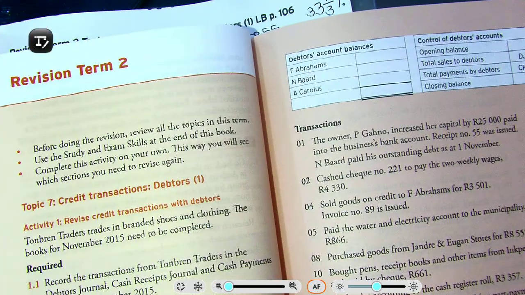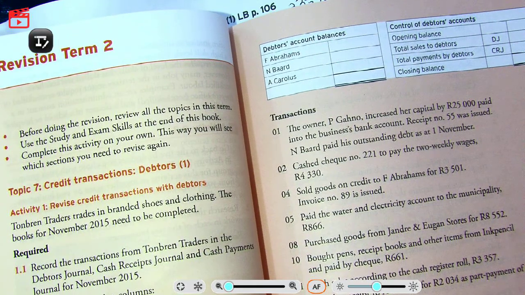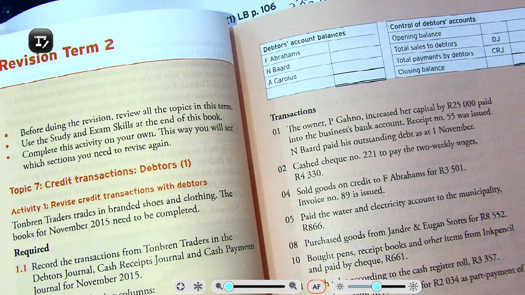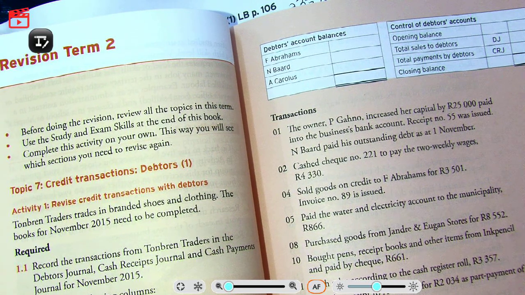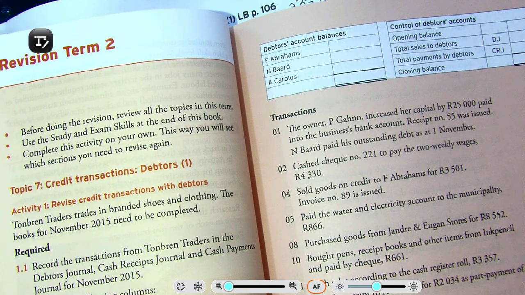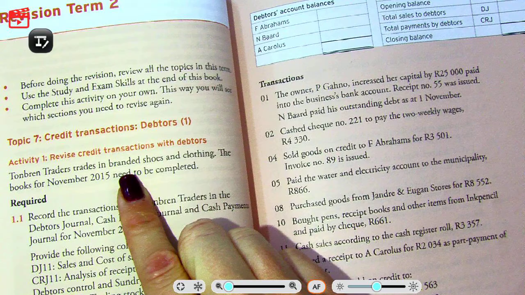Right, grade 9s. Term 2 revision. Before doing this revision activity, review all the topics in this term, which is obviously based on our debtors. We haven't done the theory part just yet, so I'm going to go through this with you.